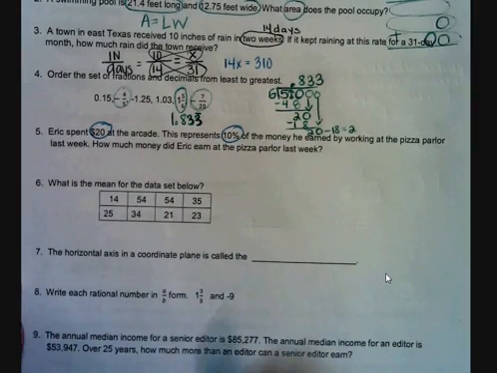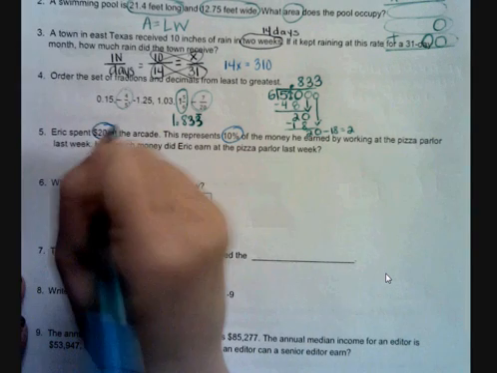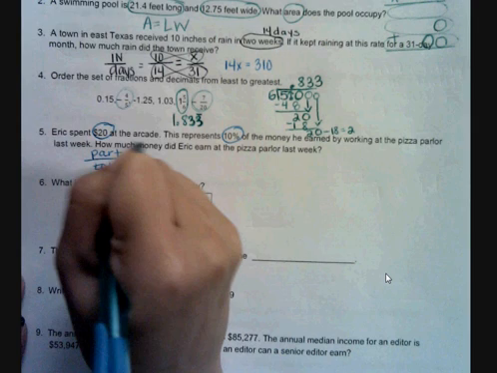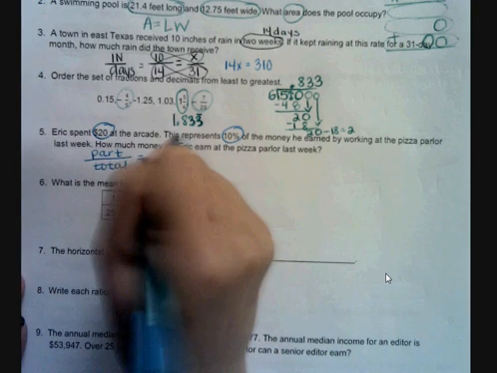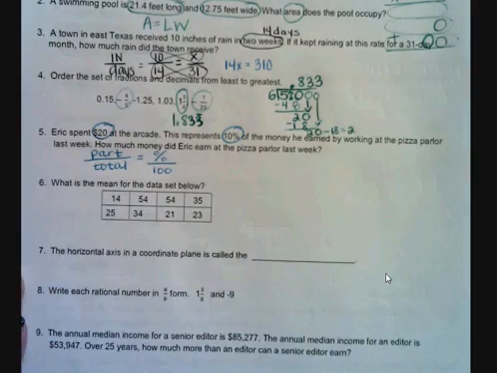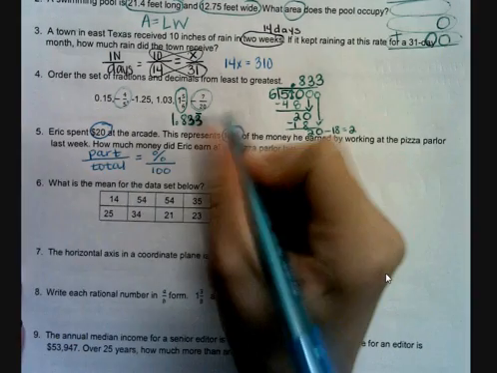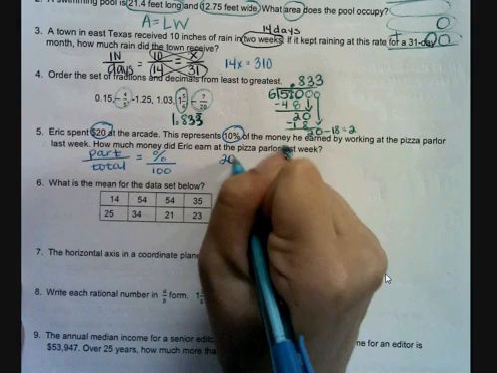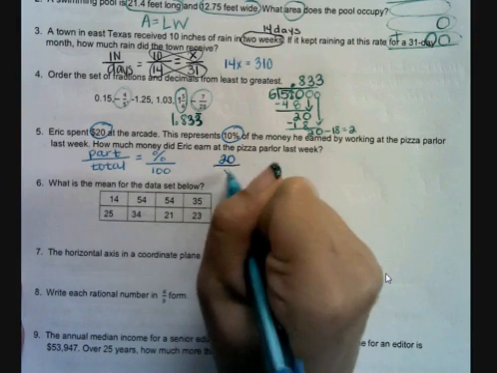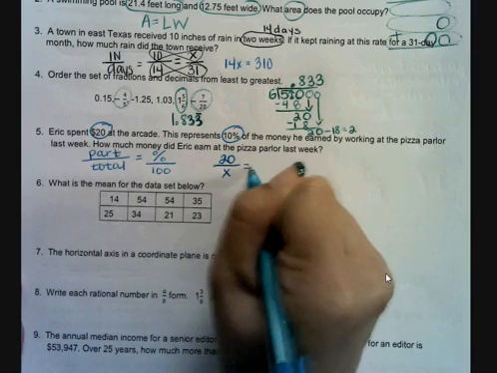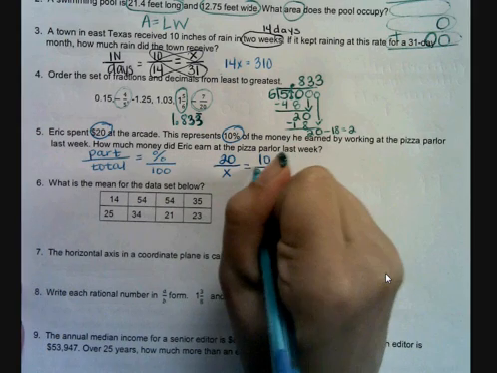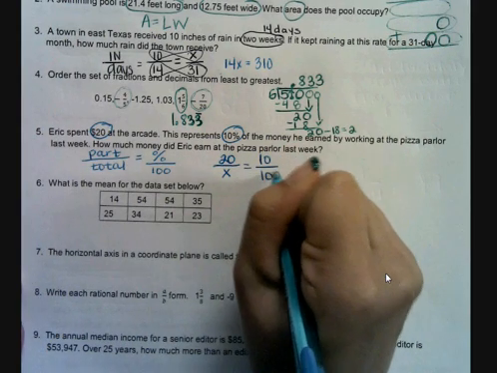This will be setting up your proportion, part over total. Percent is always over 100. That's a given. So our part is $20 because we don't know how much he earned. We don't know how much his total paycheck was. So I'll put an X over here. The 20 represents 10% over 100.